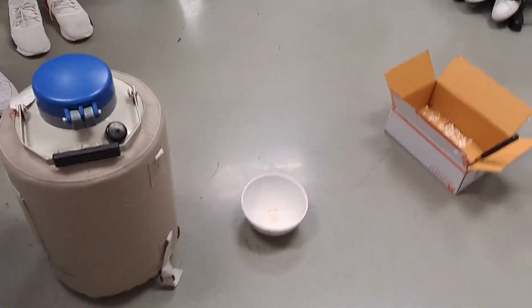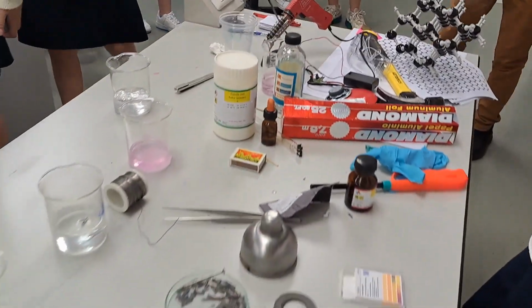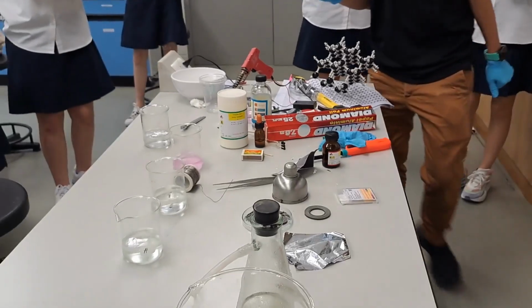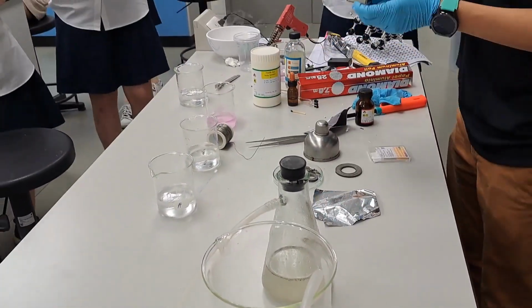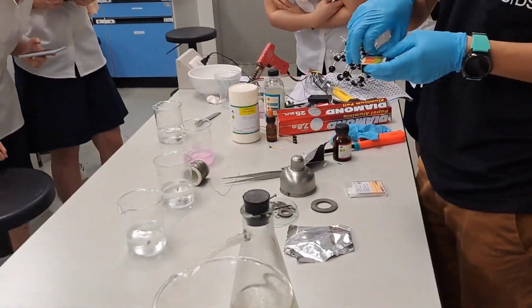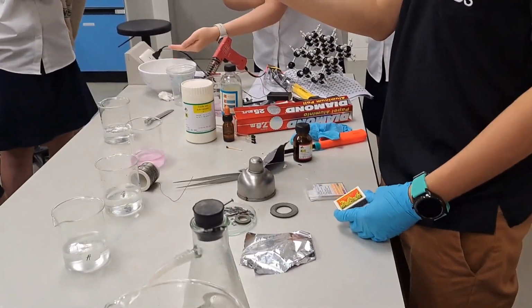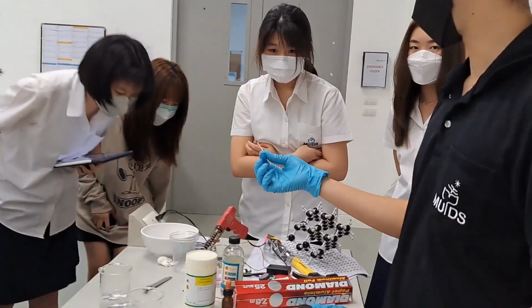One more demonstration for group 5. Back to the center, please. Let's take this up so no one steps on it. And a hot shower with liquid nitrogen. A very cool shower. Cold, not cool. Cold. So here, a matchstick. You can grab the bowl from outside.